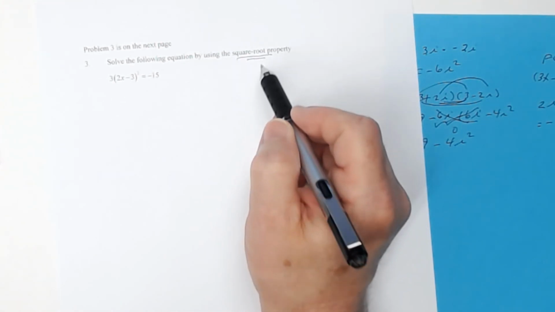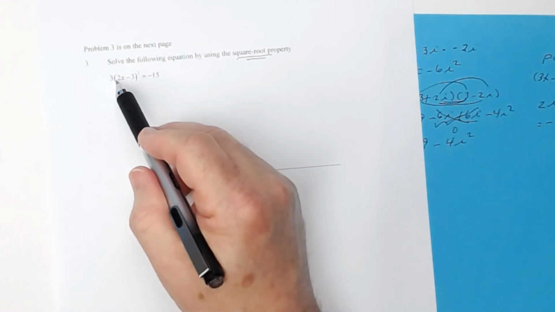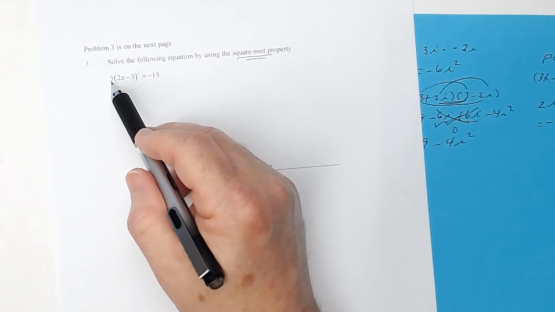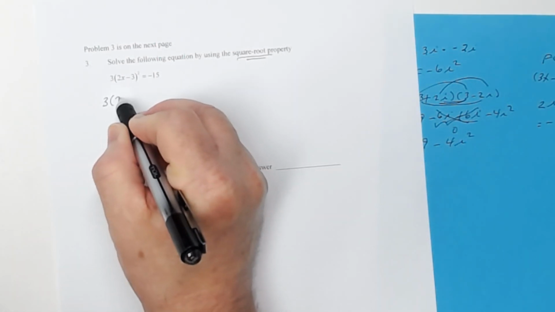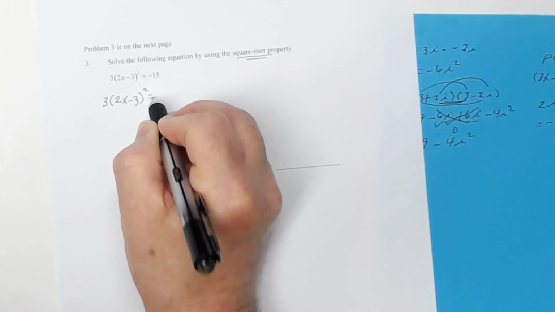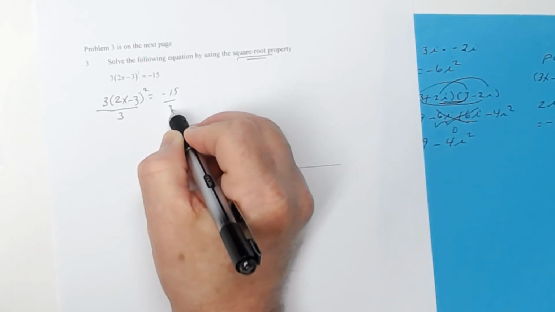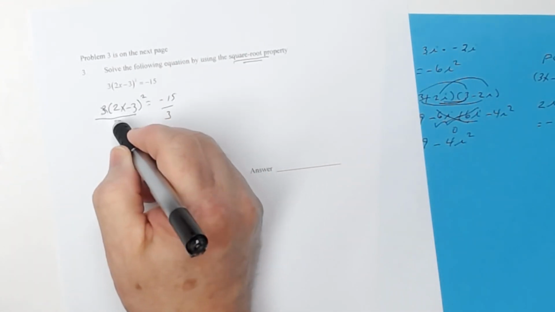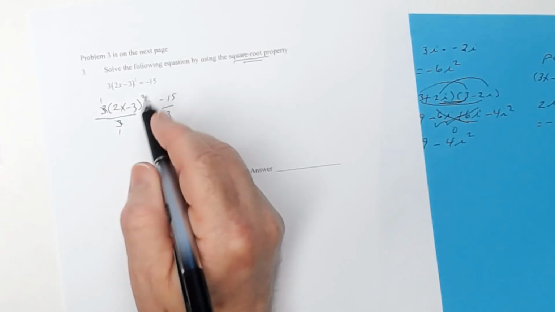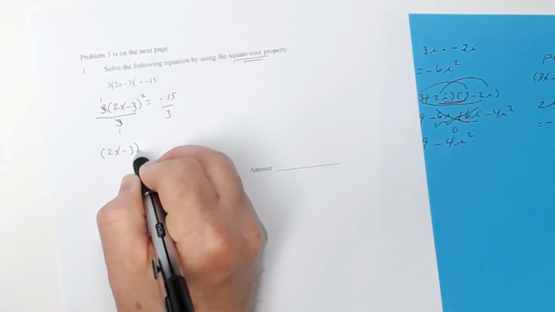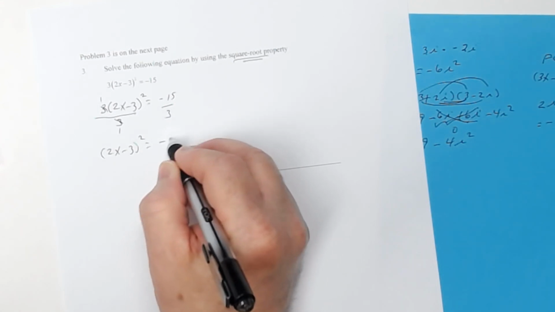So what you want to do first is you want to get rid of this coefficient of 3 here. Remember, that's multiplication. The opposite of multiplication is division. So I'm going to go ahead and rewrite this over. 3 times 2x minus 3 squared equals a negative 15. So I'm going to divide both sides by 3, just like this. And then 3 divided by 3 is 1. And so I have 1 times 2x minus 3 squared, I'm going to leave it as 2x minus 3 squared, equal, and the negative 15 divided by 3 is a negative 5.